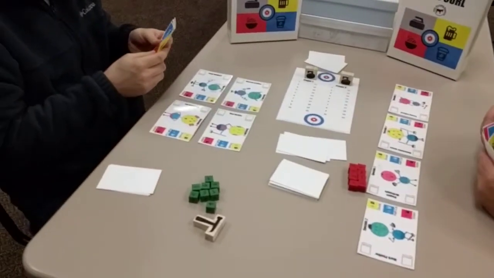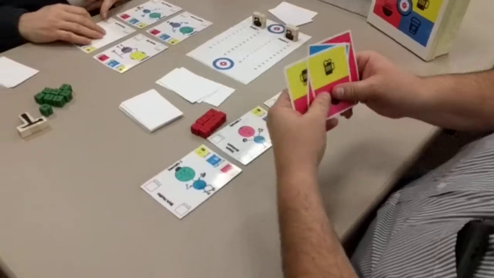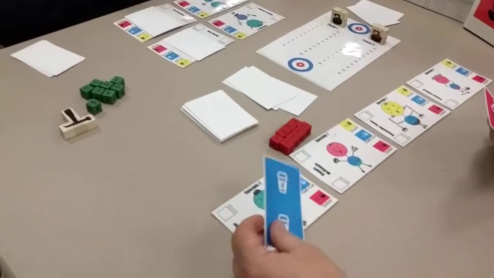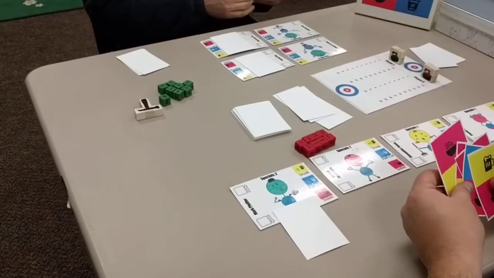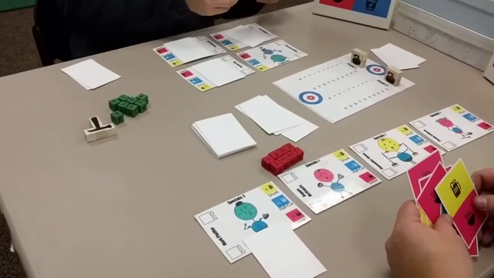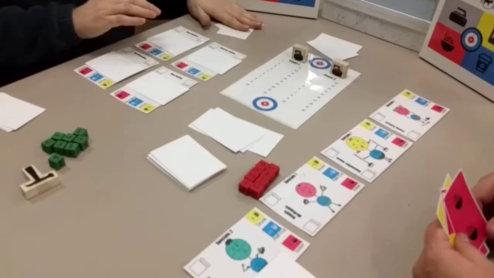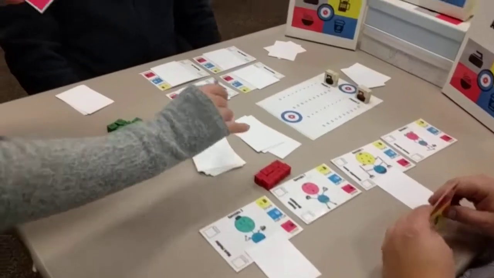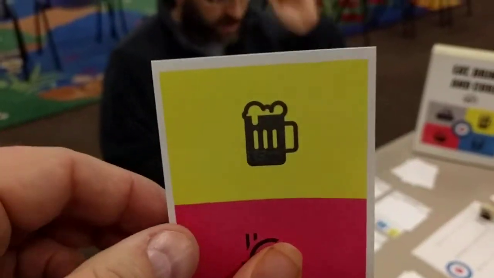So now what the players are doing is they're determining which of these consumption cards they're going to lay on top of their curlers, and they will use the result of that card during gameplay to determine whether or not they score a point. Let's show the camera what the consumption cards are. We have the top position.